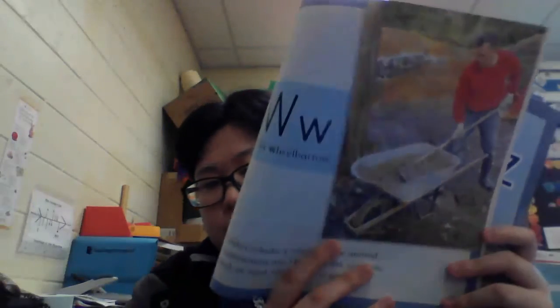W is for wheelbarrow. A worker whisks a wheelbarrow around a construction site. He takes dirt, concrete, gravel, or sand wherever it is needed. Wheelbarrow. It looks like a wagon, but it's not. It's a wheelbarrow.